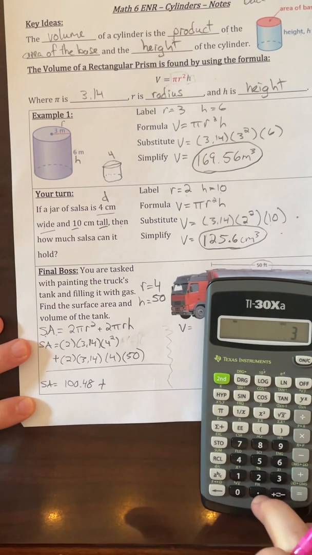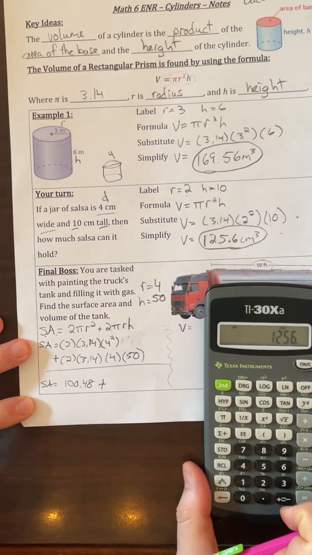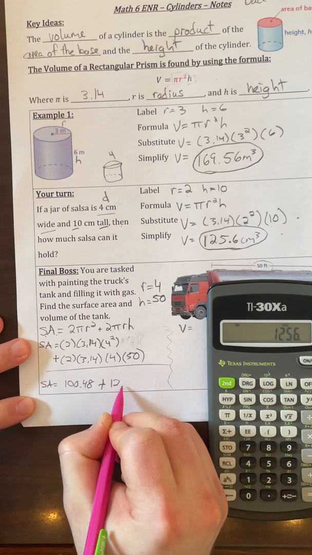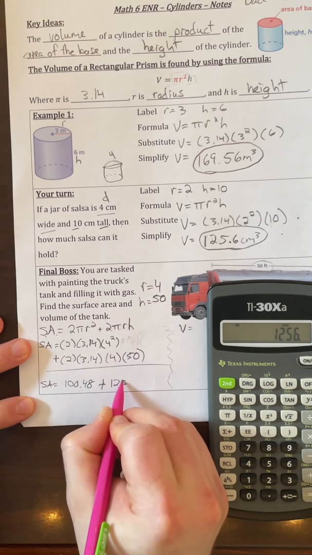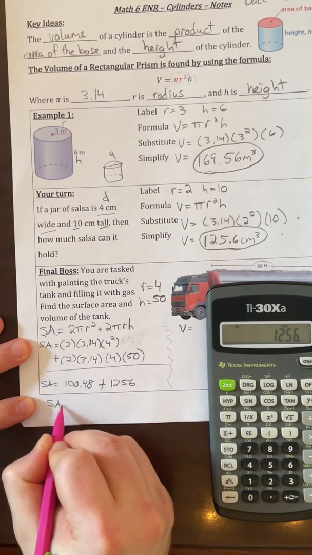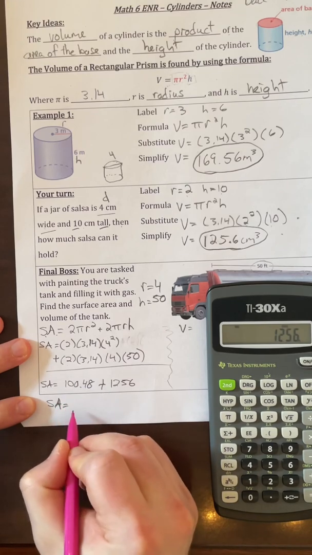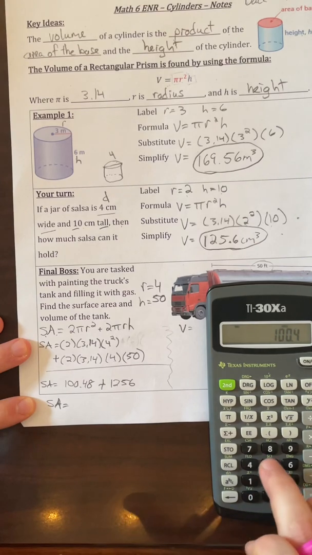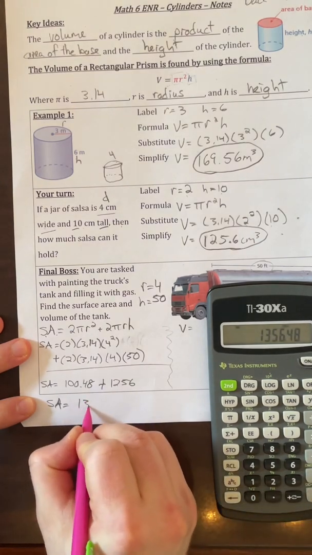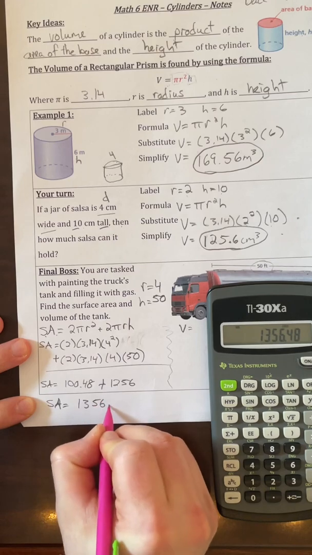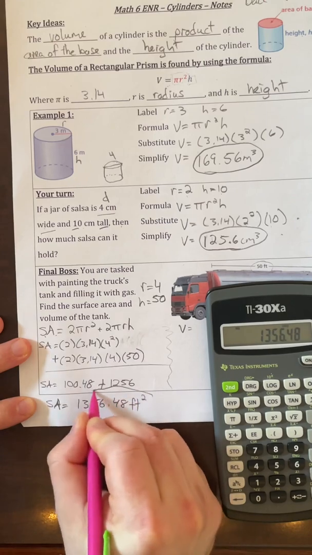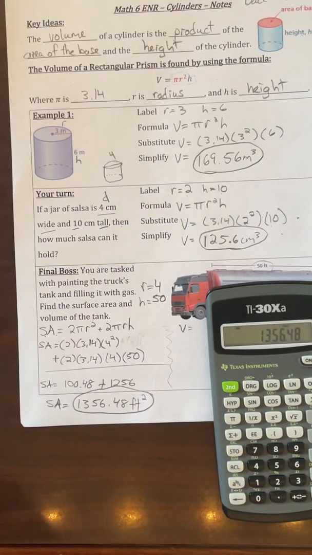And we do times that 3.14. So it's going to be all together 1,256. Be sure to add them together because we're talking about combining those surface areas. And so we add those 2 together to get a total of 1,356.48. And we're saying that's going to be feet to the 2nd power since we're talking about surface area. So that's how much surface area you'd have to cover it with paint.